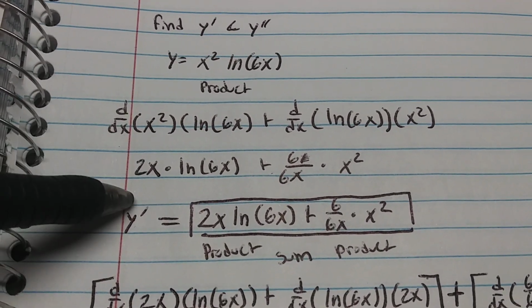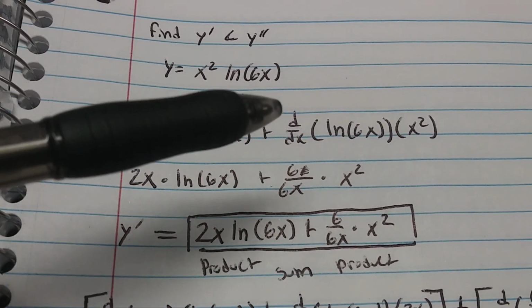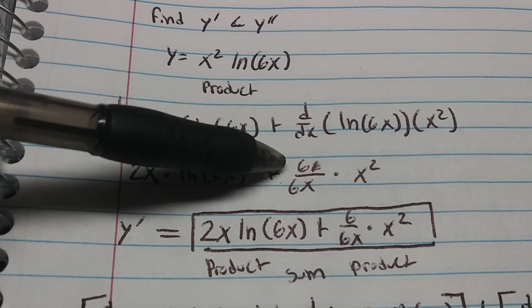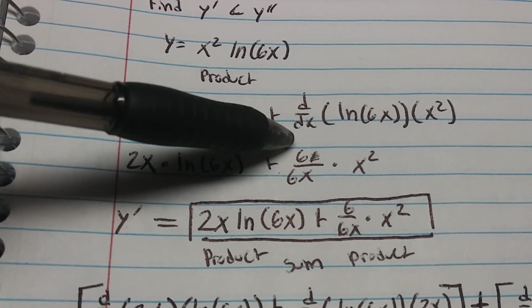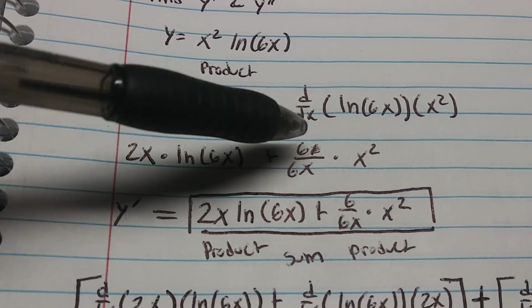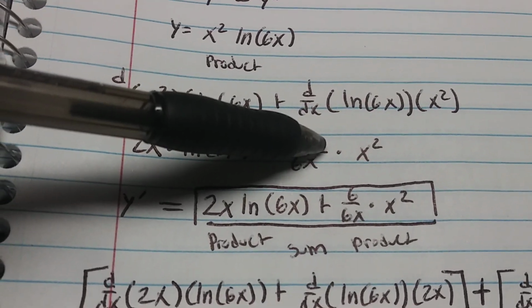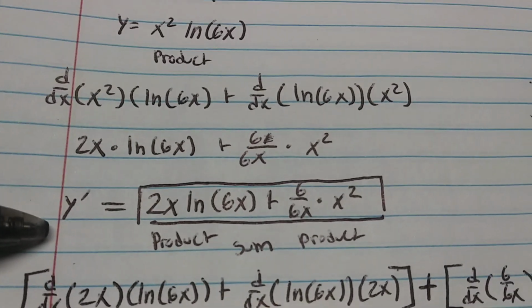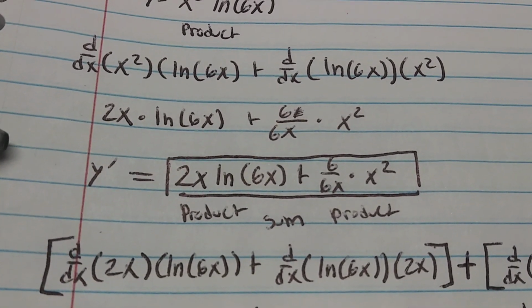The derivative of x squared is 2x times ln 6x plus the derivative of ln 6x. We learned that that is actually the derivative of 6x over your argument. So we're going to go ahead and do that times x squared. And that's going to be your y prime, your first derivative. And we just go ahead and multiply everything out, make it look neater.